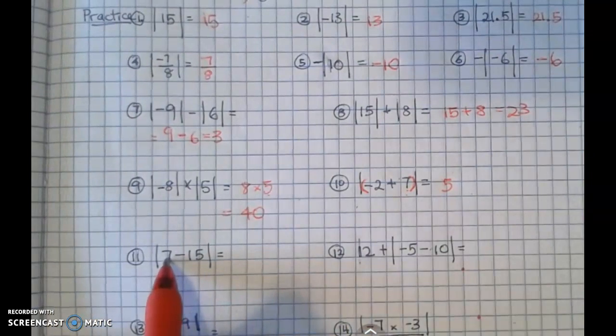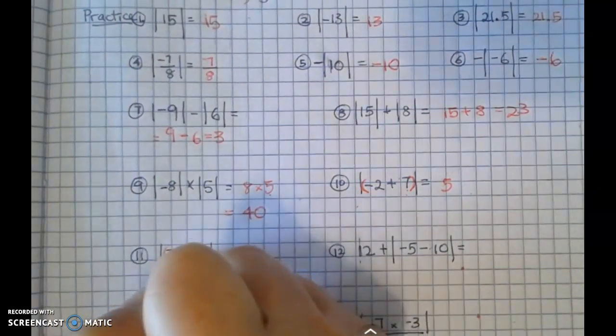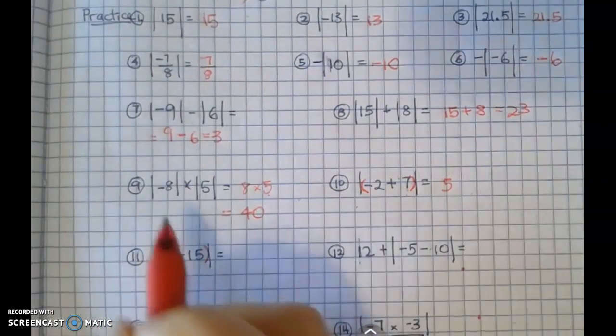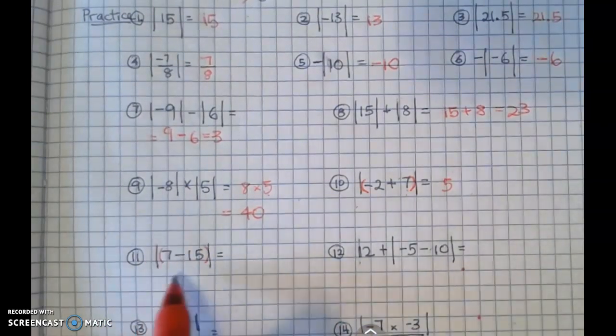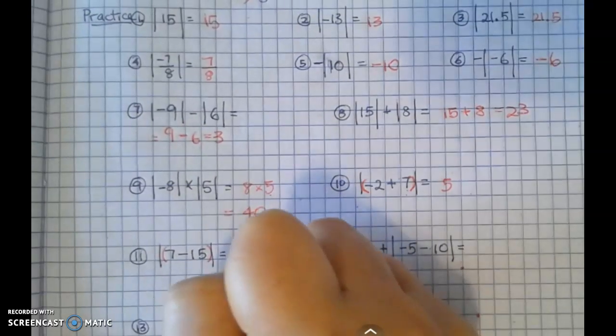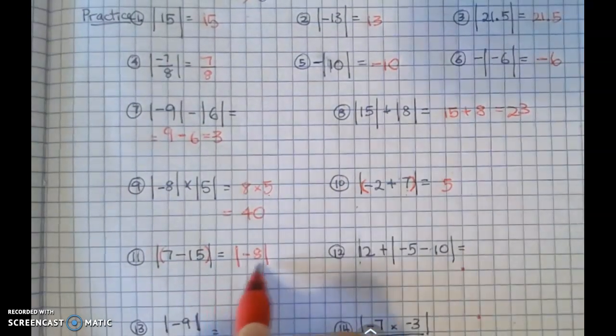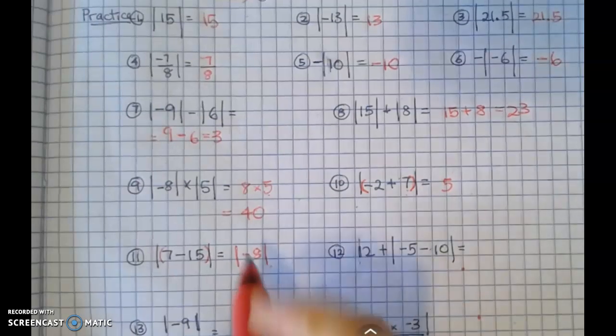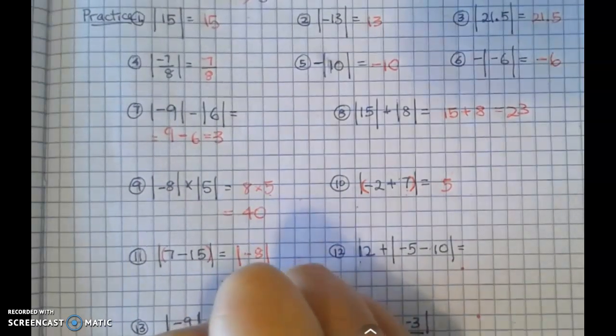What about this? 7 minus 15. We need to evaluate inside the absolute value function first. Why? Because this is a grouping symbol. So we need to evaluate it first. 7 minus 15 is negative 8. So it's the absolute value of negative 8, and from here, apply the absolute value function, and out pops positive 8.